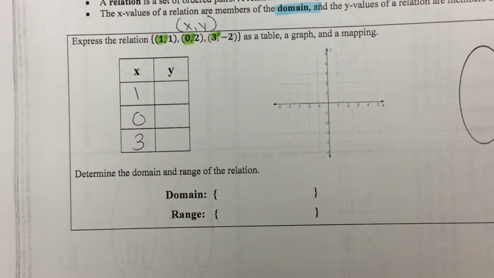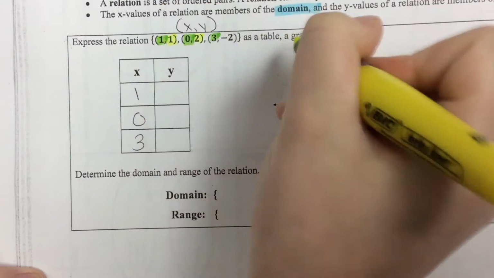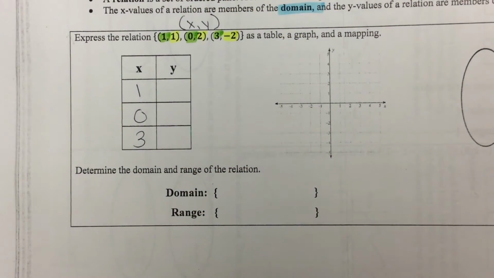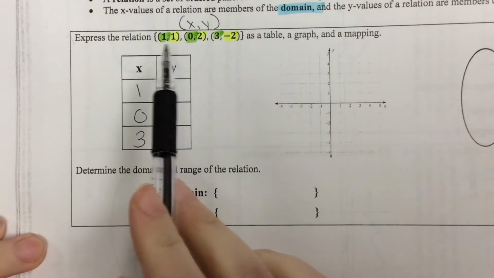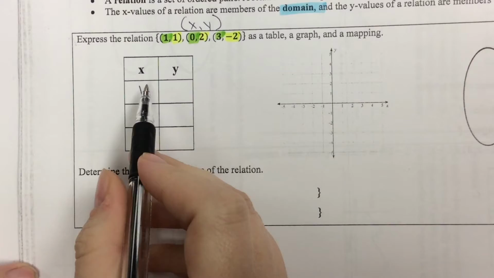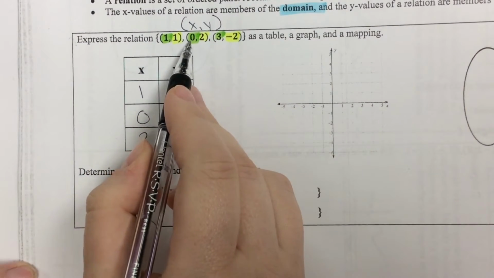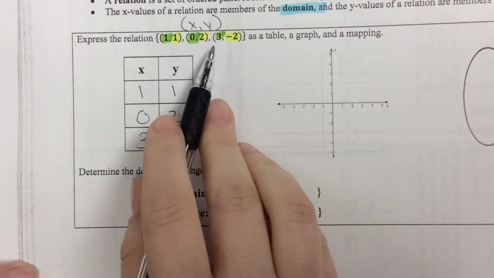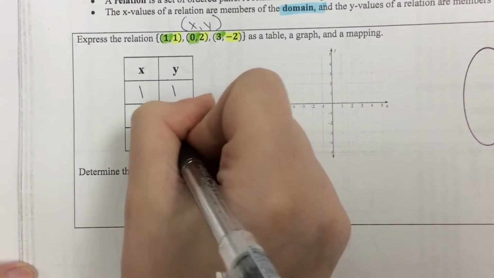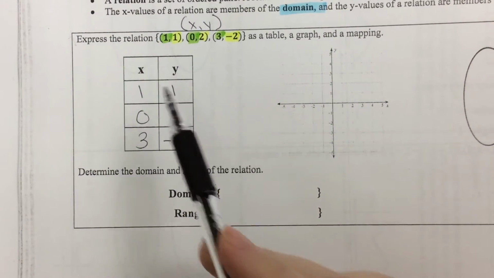And then we all know that our y values are going to come after. That will be the second number in the ordered pair. So 1, 2, and -2. Now we can't just put them wherever we want. They have to go with the x value. They have to stay together. They're a pair. So our first one came with 1. Our second ordered pair, 0, went with 2. And in our third ordered pair, 3 went with -2. So that's pretty much it. That's how we represent this relation in a table.